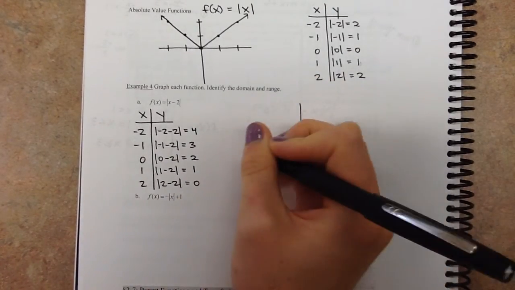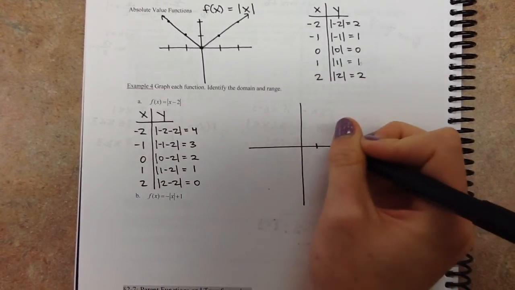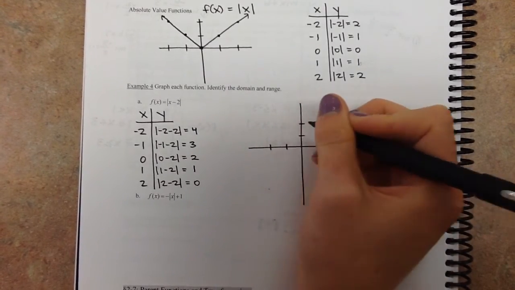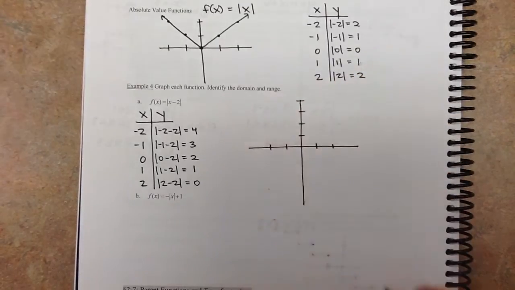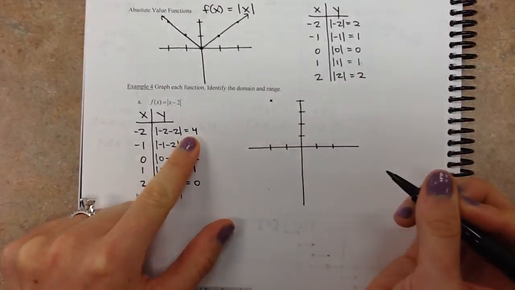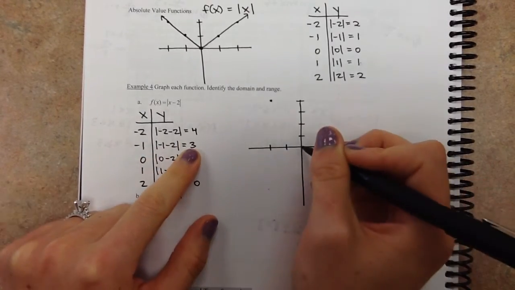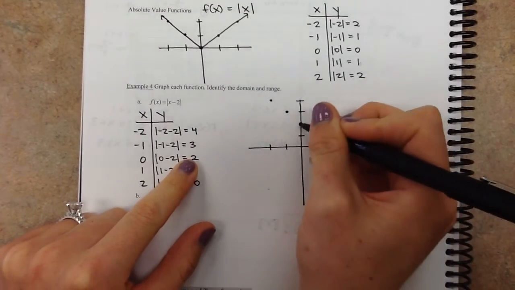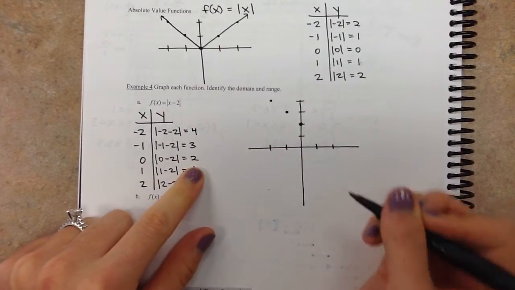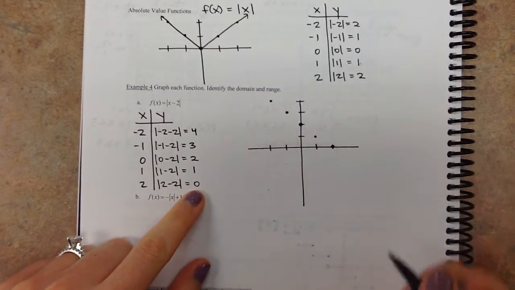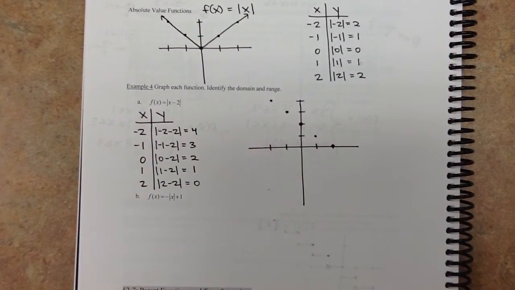Okay, so let's plot what we've got here. Okay, so we have the point -2, 4, which is right here. -1, 3. -1 up to 3. 0, 2 would be right on the y-axis. 1, 1 is right here. And the point 2, 0 is on the x-axis. So now this doesn't look like our V shape yet. So let me show you what happened if we plugged in just one more value.